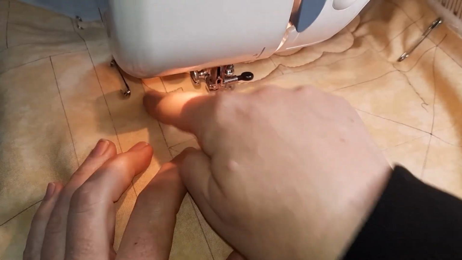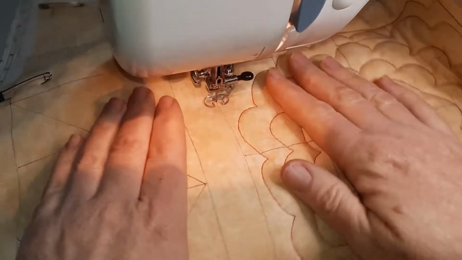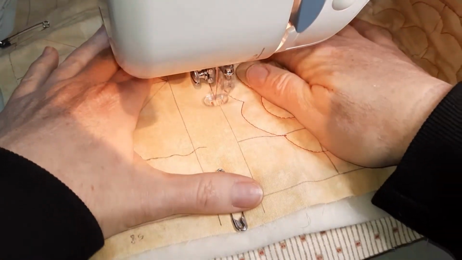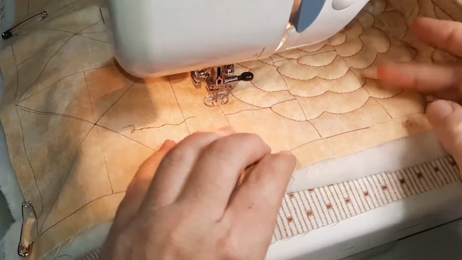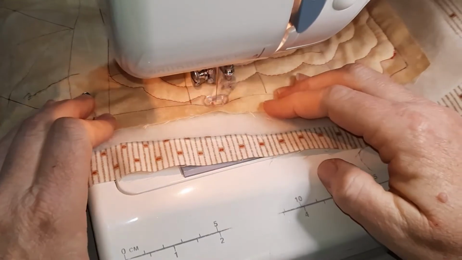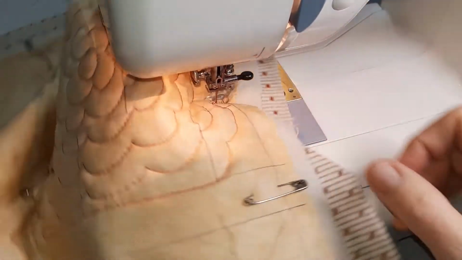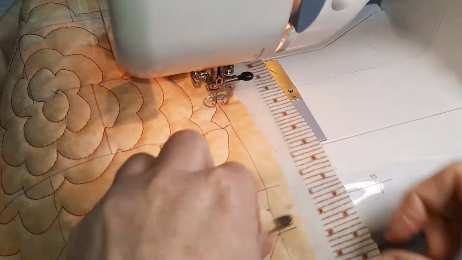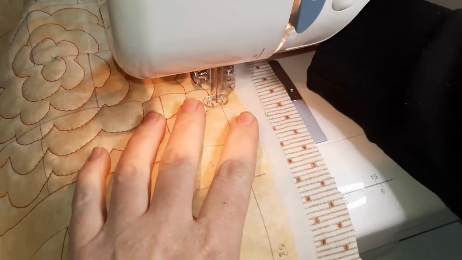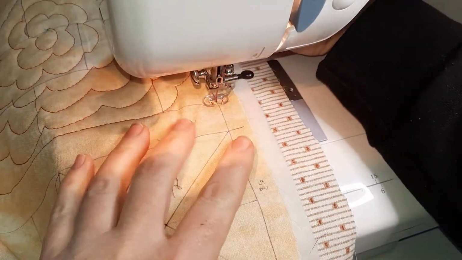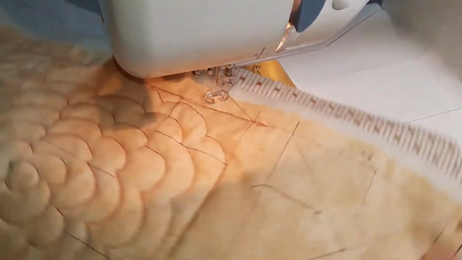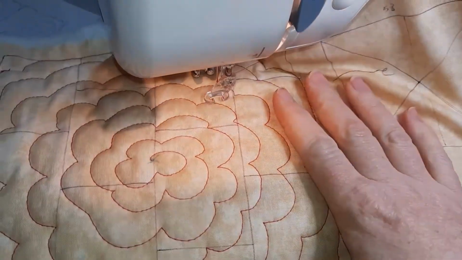If you want to, you can go back and ditch the corners. All right, let's finish off that corner as well, remembering that this is my practice piece, so it's very contrast in thread. Actually, we don't need to go across there. We just need to finish the block.